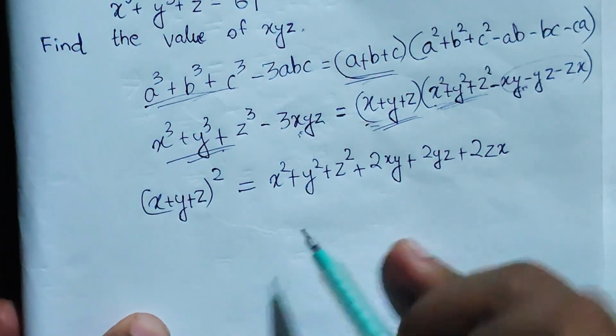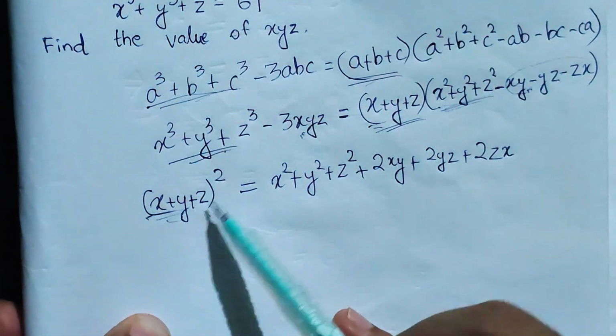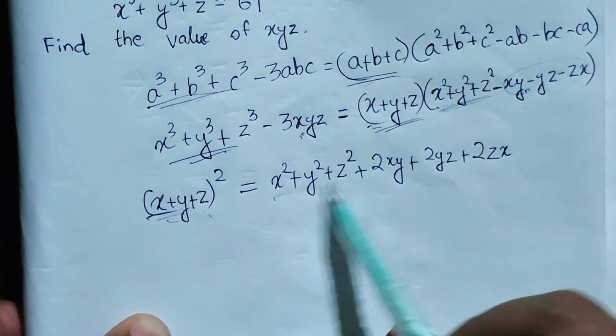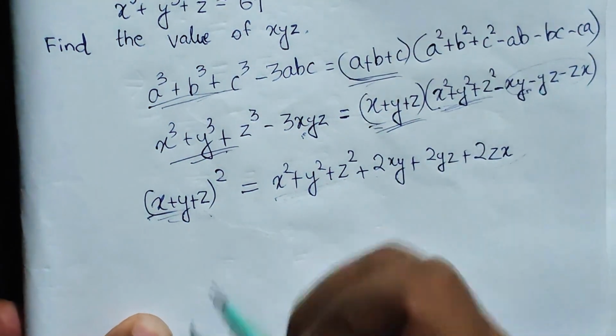Now we know this term because we know x plus y plus z, and we can square it to get this value. We also know the sum of the squares, 45, so we can get these terms.